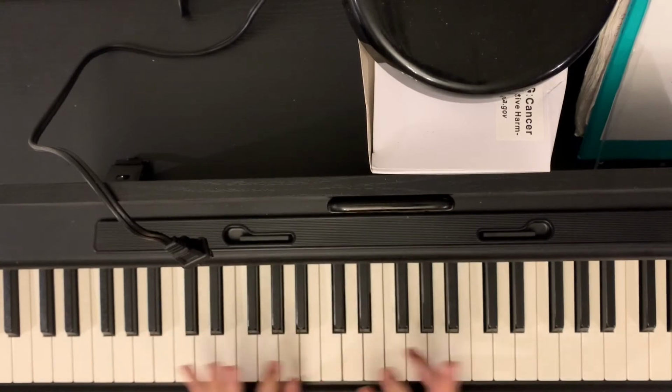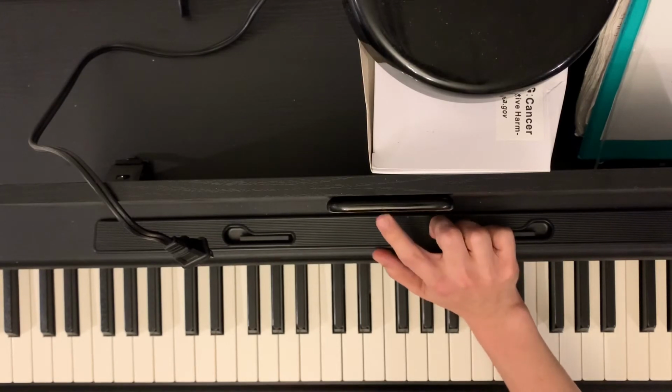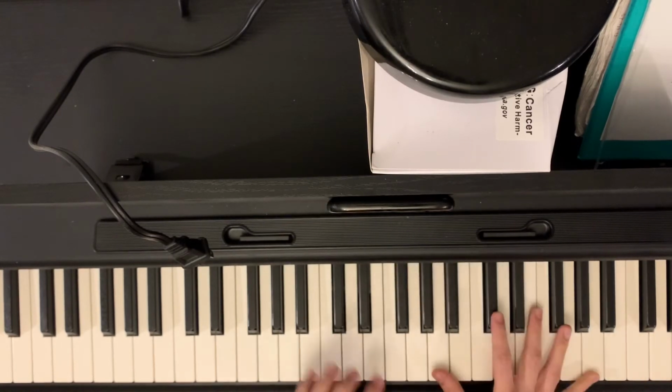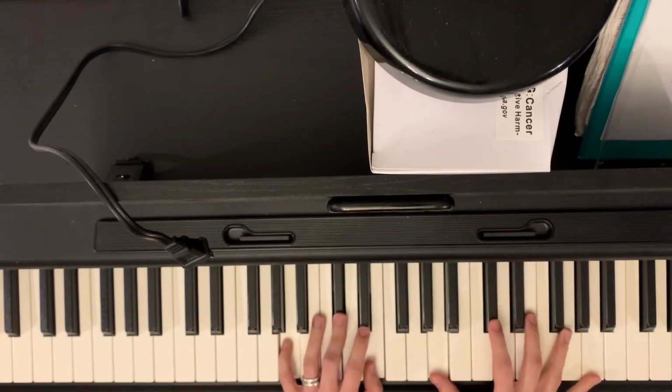Remember, we finish third finger, third finger, third finger. Now, if they ask you to play F sharp minor, you need to recite the key signature and raise 7. So we need to think of A major. For F sharp minor, we need to think of A major.